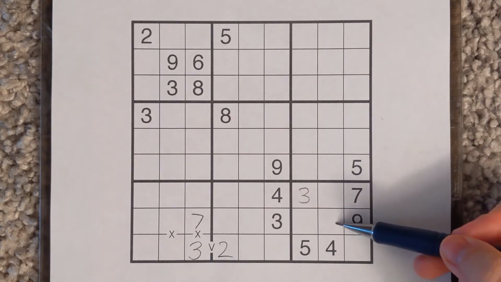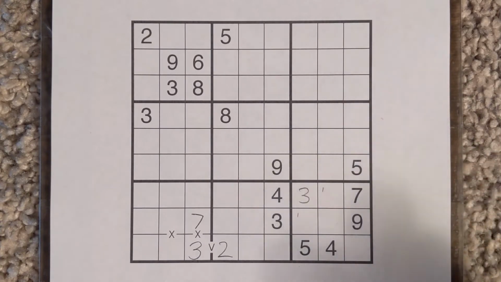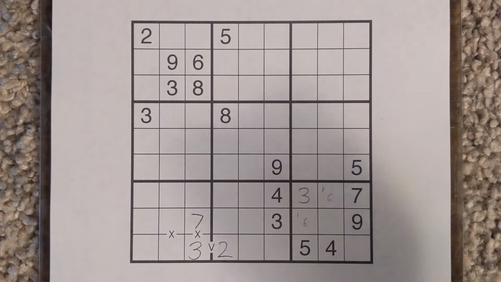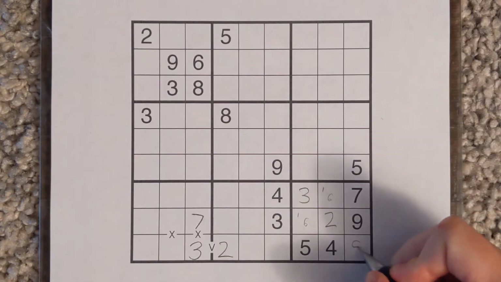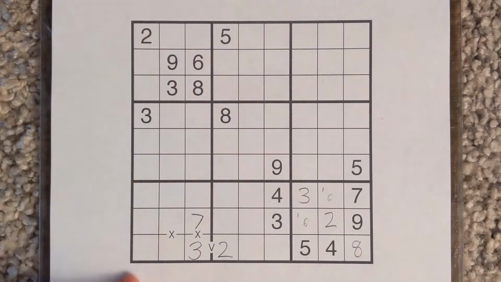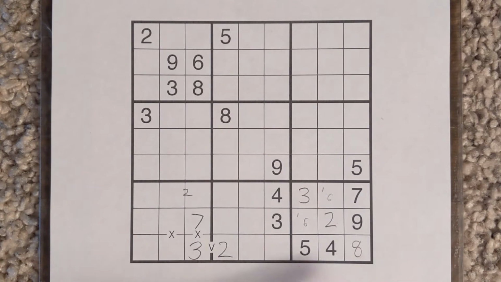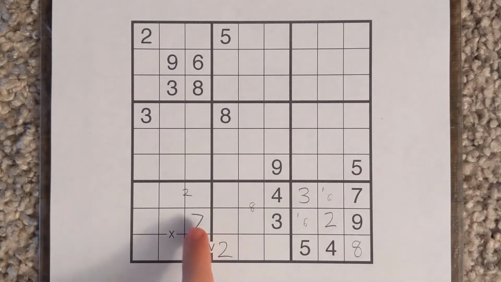We need to place a 1, but the 1 can't be near the 4 or the 9. And we need to place a 6, and the 6 can't be near the 4, so we've got this. The 2 comes up here, and the 8 comes over here. Just scanning across, I see there's one space left for the 2. Coming into the middle, there's this space for an 8.